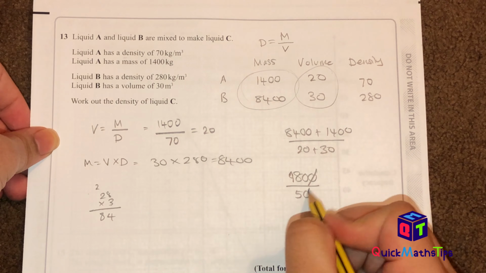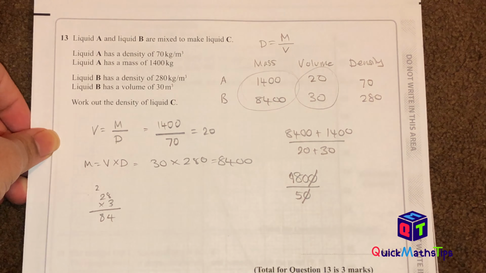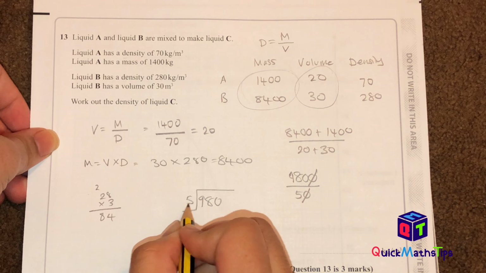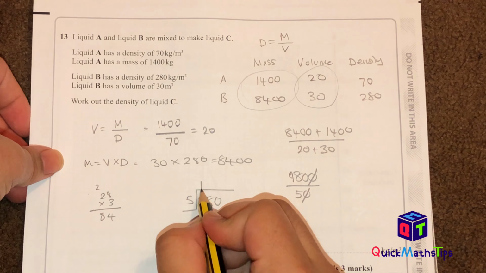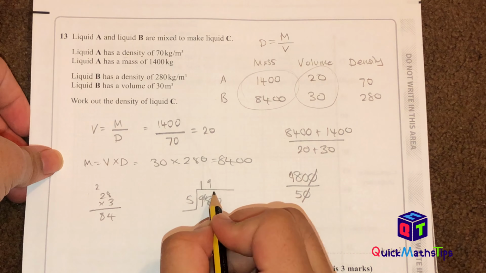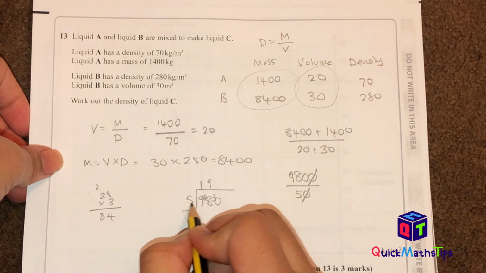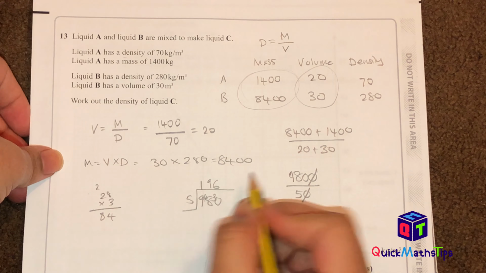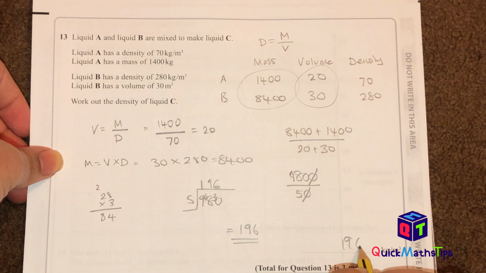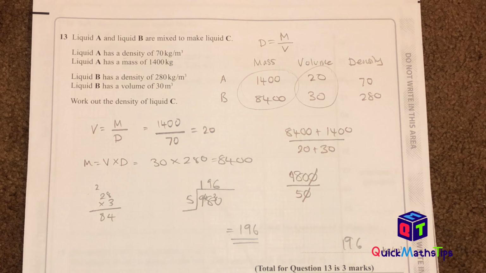I can cancel out a 0 from the top and the bottom. I'm left with 980 divided by 5, which I will actually have to do. 980 divided by 5. 5 goes into 9 once with the remainder of 4. 5 goes into 48 9 times with the remainder of 3. 5 goes into 30 6 times. So my answer is 196. Completely possible to do on a non-calculator, because see, I just did it in my working out.